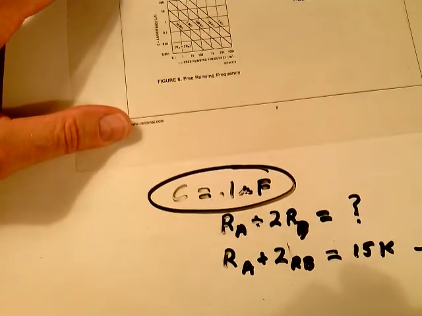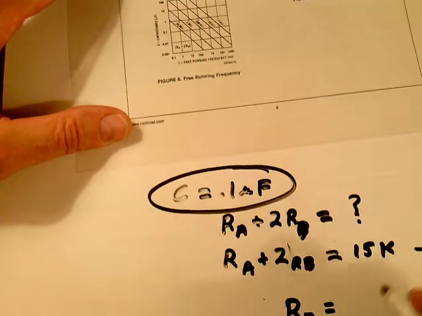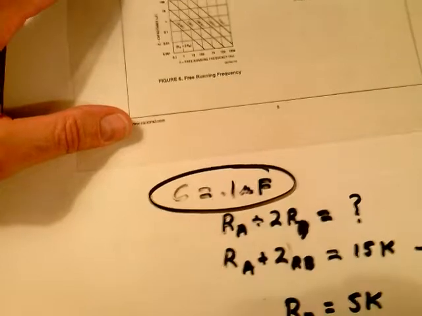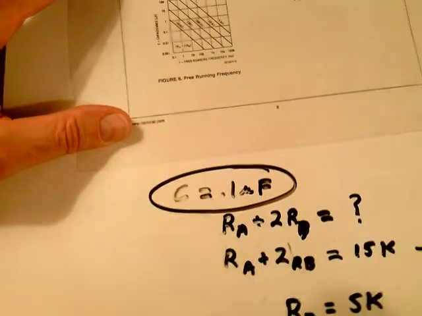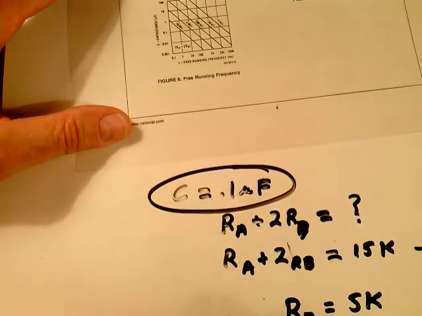I don't know, make RB equal to 5K. If RB is 5K, RA has to be equal to 5K. Is that right? RA plus 2RB equals 15K. That's going to give you your 2 kilohertz.